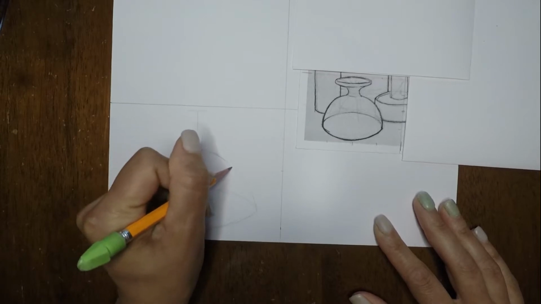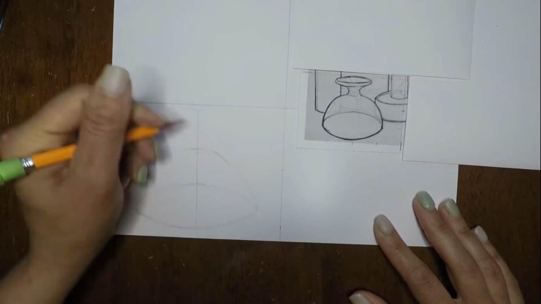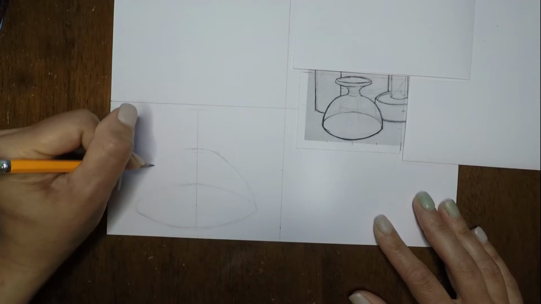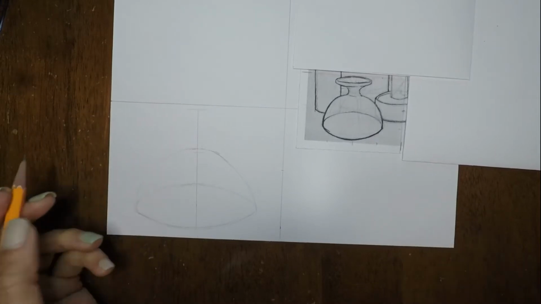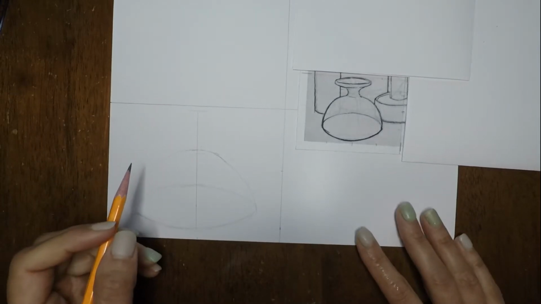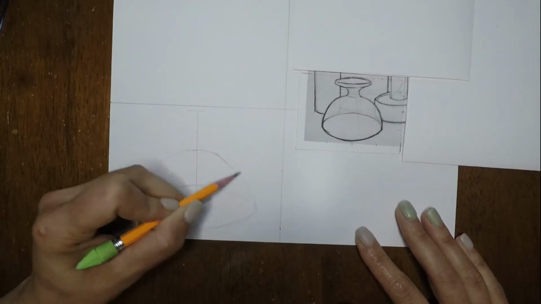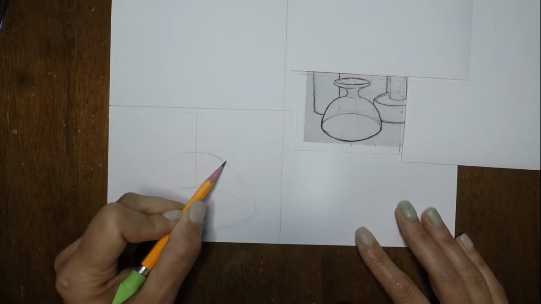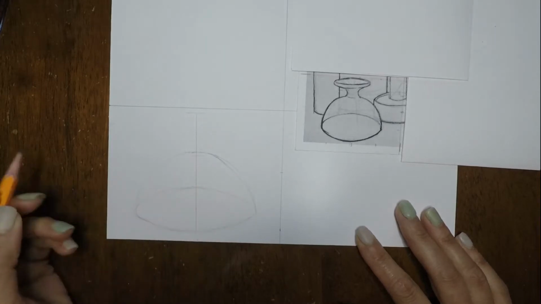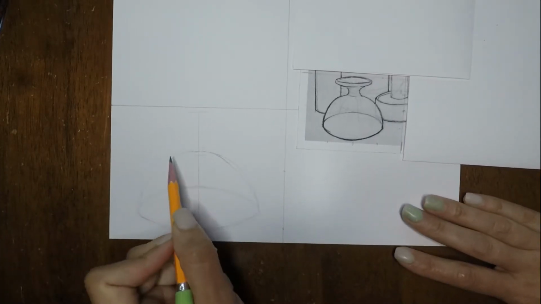And those preliminary marks will just kind of help you estimate, because you don't want to end up drawing something and then it doesn't fit where you're trying to draw it. So that's like the worst. Okay. So I'm noticing this seems a little rounder than I have mine, so I'm just going to round it out a little. See how I was able to correct that?